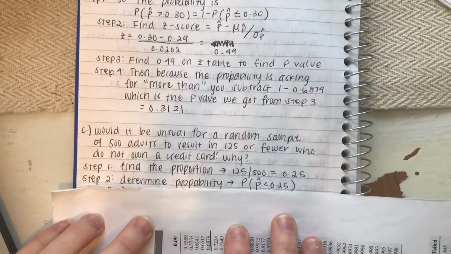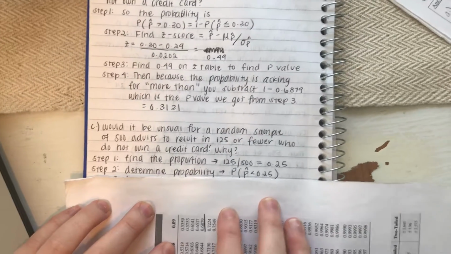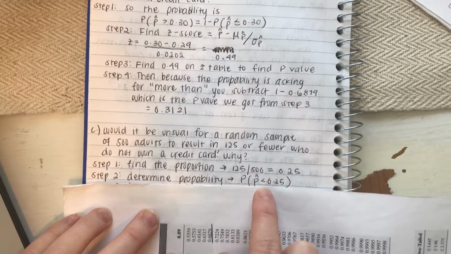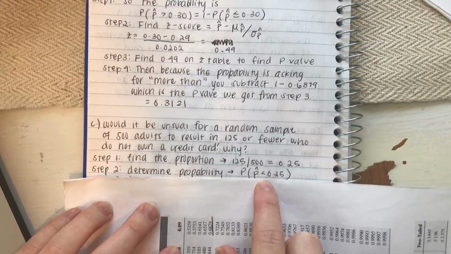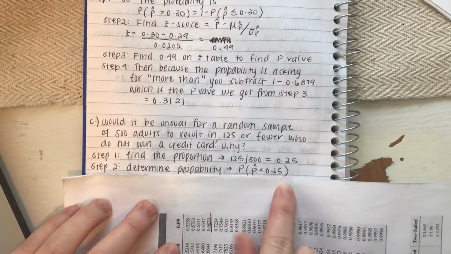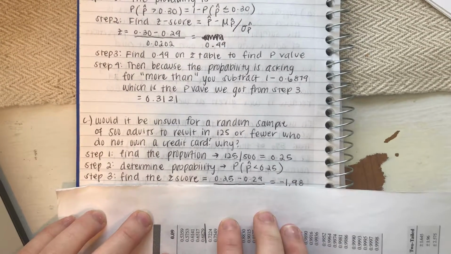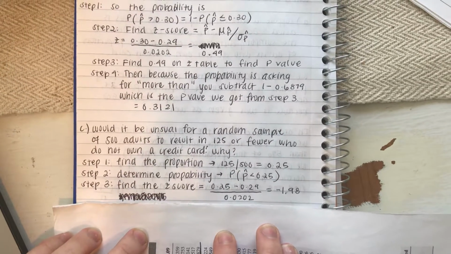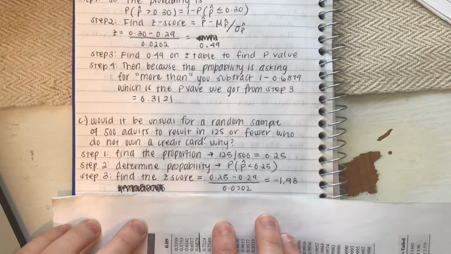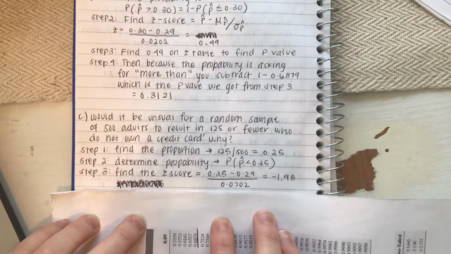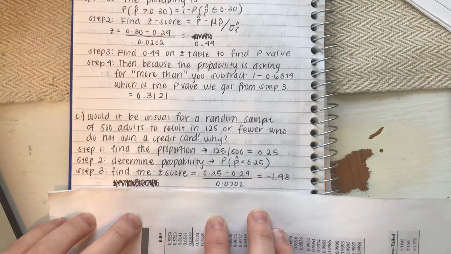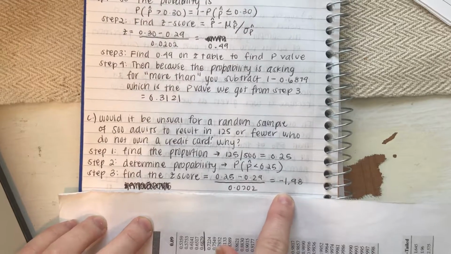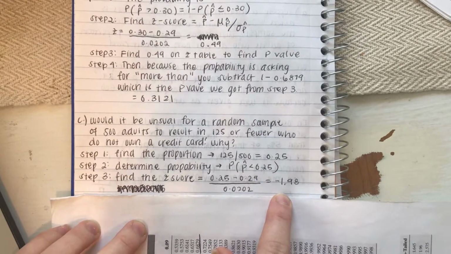Then we determine what the question is asking: the probability of p-hat being less than or equal to 0.25. Then we find the Z-score, just like in problem B: 0.25 minus 0.29 divided by 0.0202, which gives a Z-score of negative 1.98.